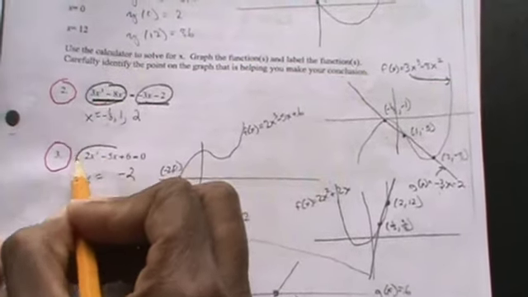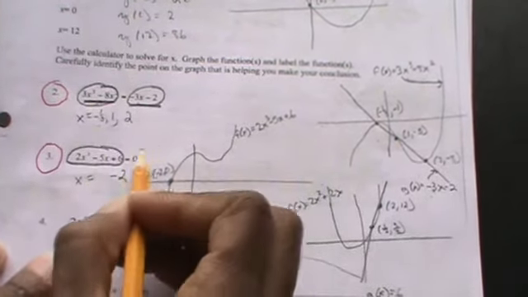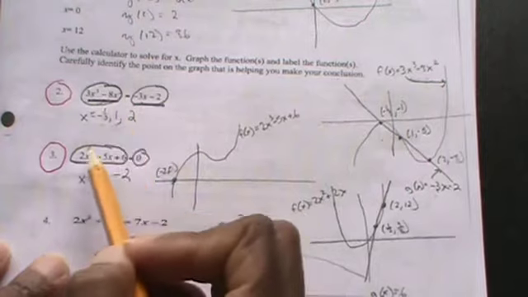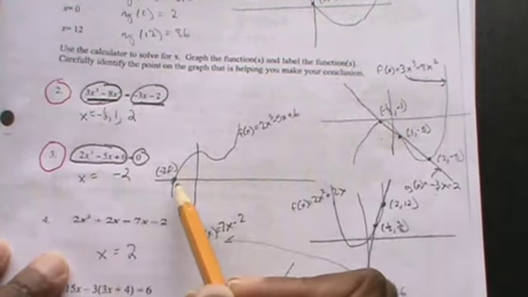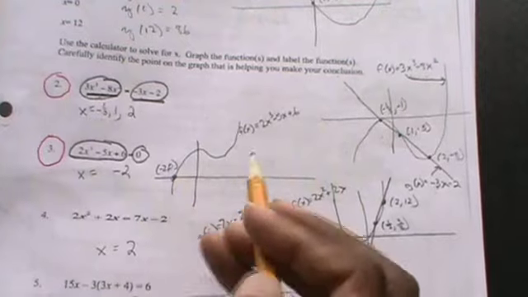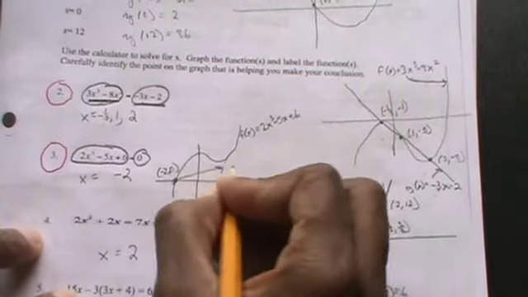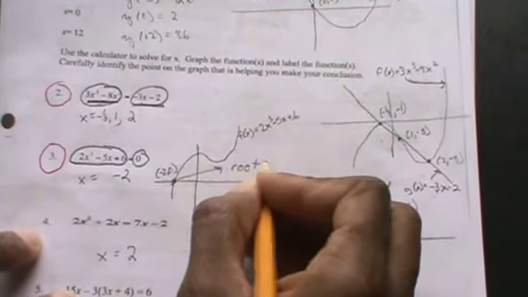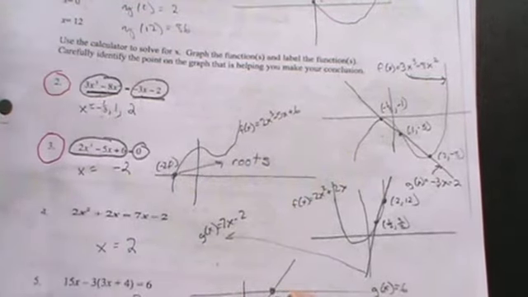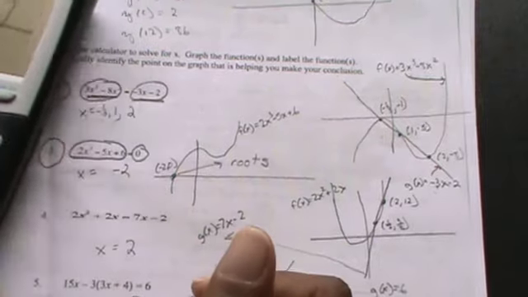What happens if you have a function equal to 0? Notice this was function equals another function, but this is function equals 0. So these points where your function crosses the x-axis are called roots, R-O-O-T-S. It's a fancy word for it. Your calculator does that as well.